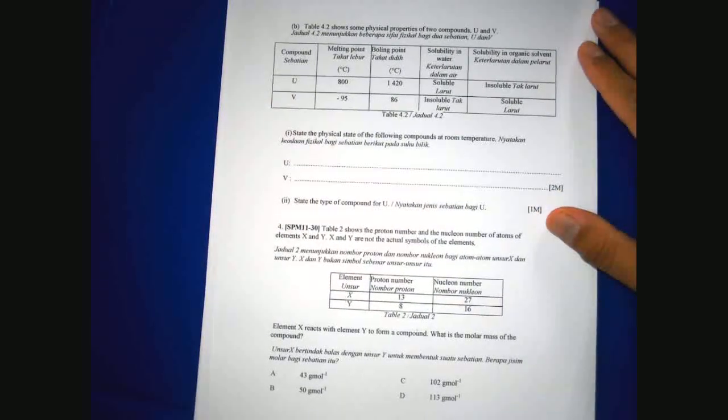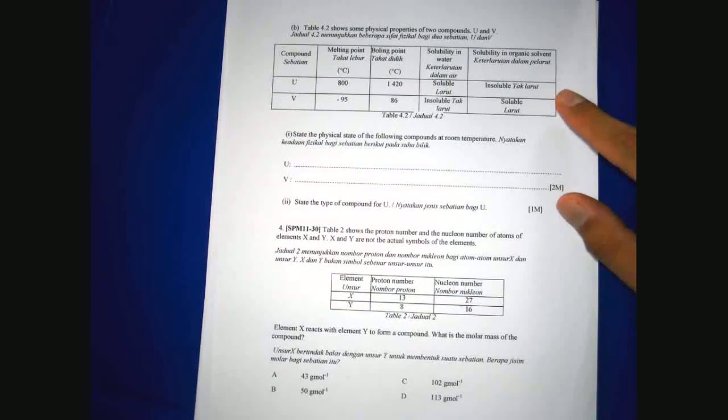Okay, so before we finish with this video, we can do one more last additional question. Alright, so we can look at the exercise booklet, page 23. Okay, this is page 23, the exercise booklet. Okay, so now let's look at it.